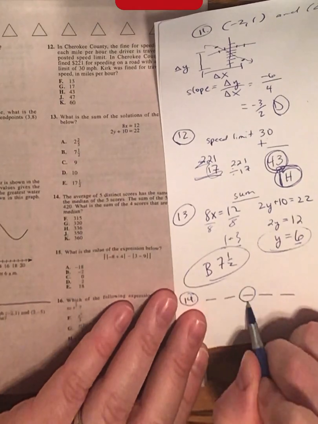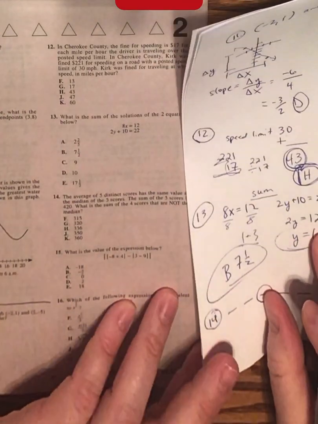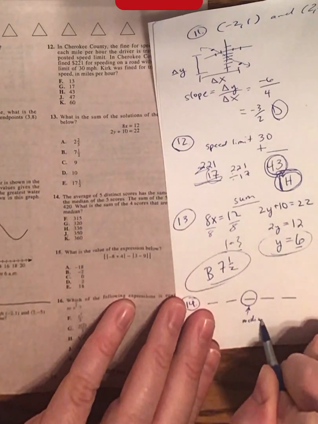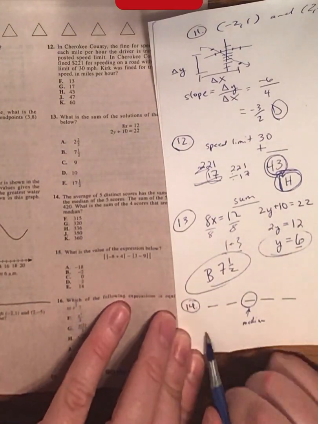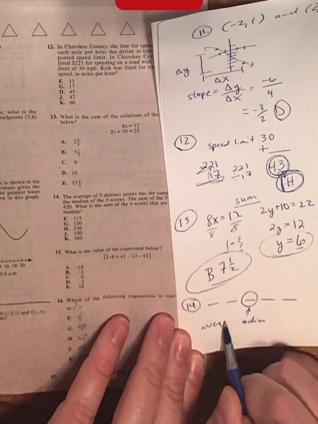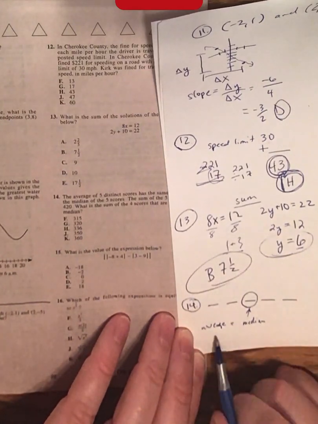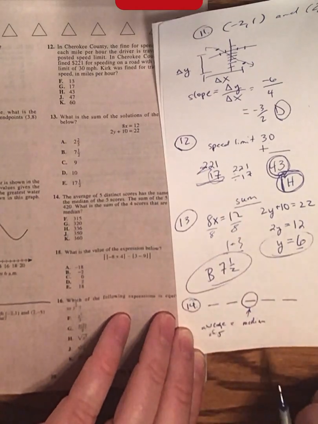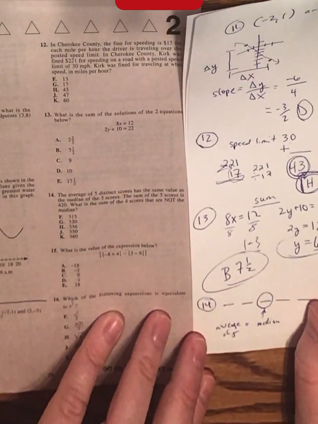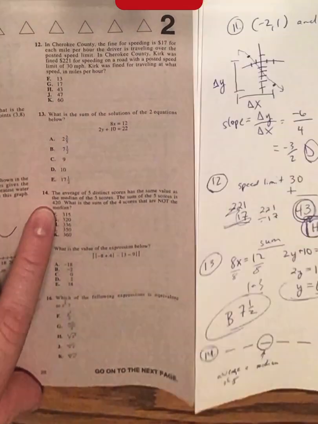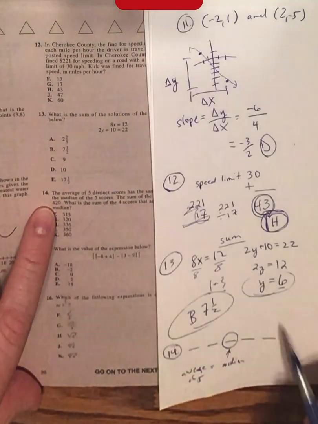Then the median would be this middle score. And what they're saying is that the average of all 5 is equal to that median. The sum of the 5 scores is 420.